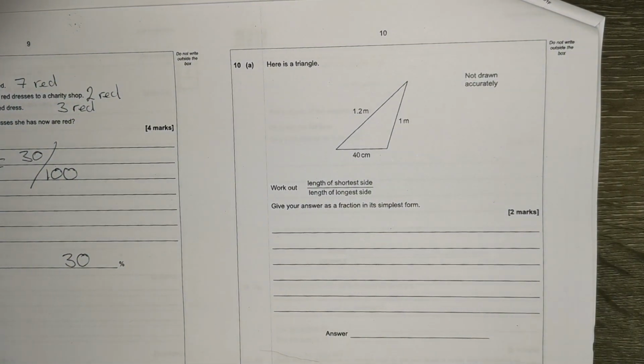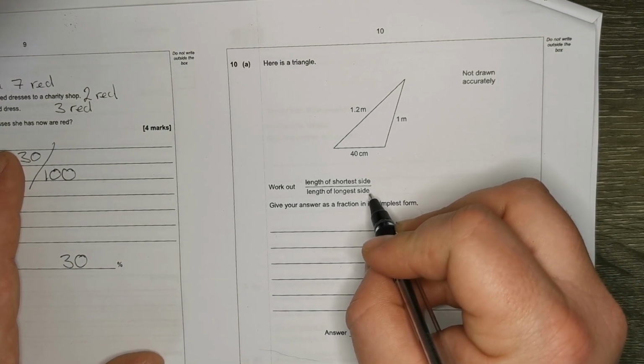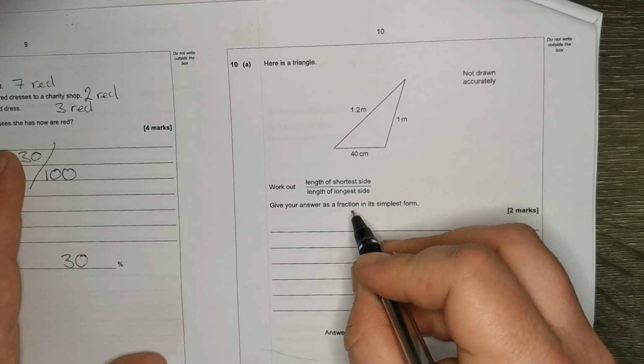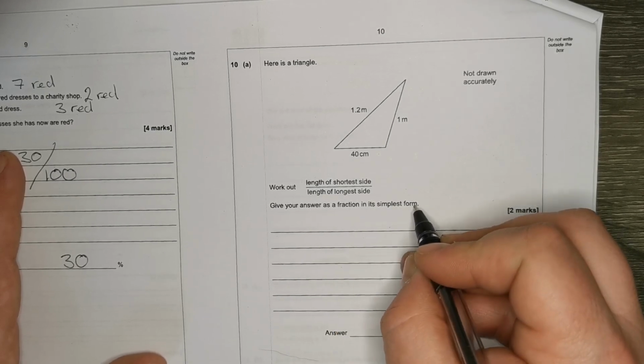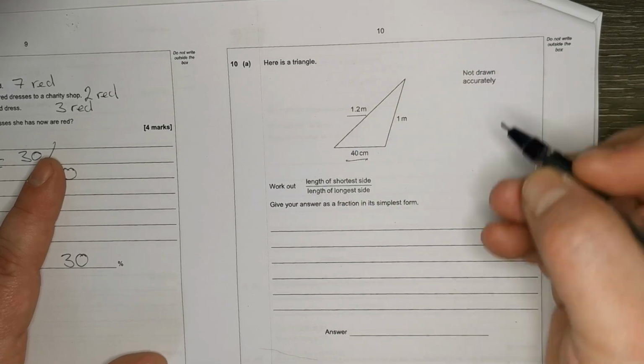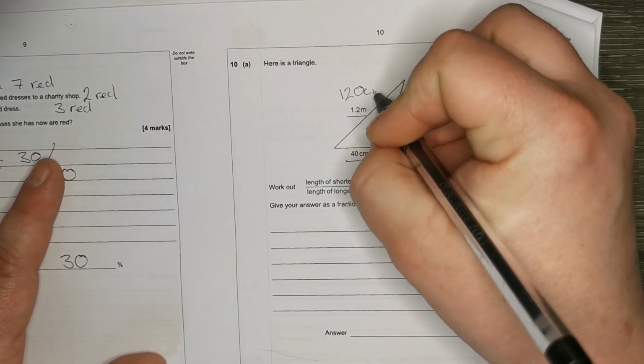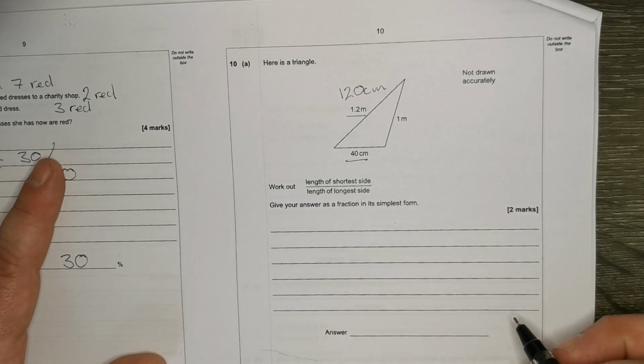Here is a triangle. Work out the length of the shortest side divided by the length of the longest side. Give your answer as a fraction in its simplest form. Okay, so first, I think these are in mixed units, my shortest side and my longest side. So I'm going to change that one so it's in centimetres.